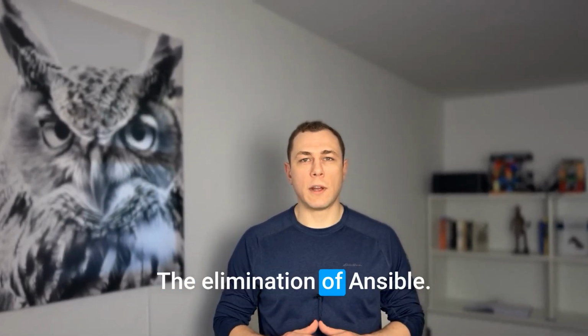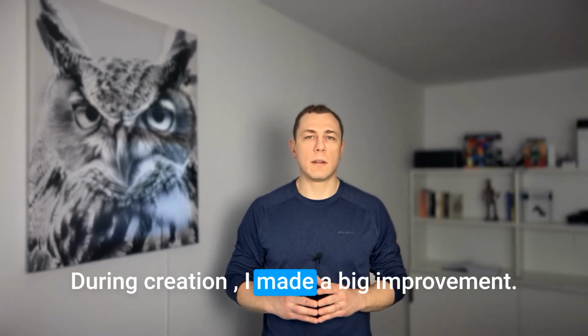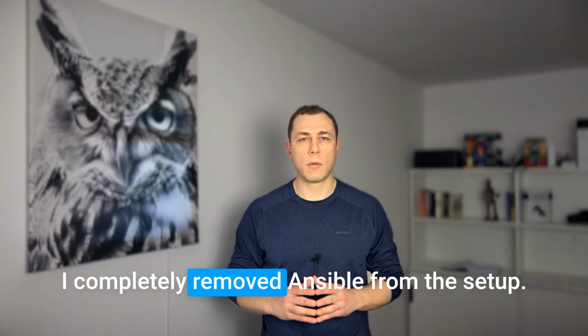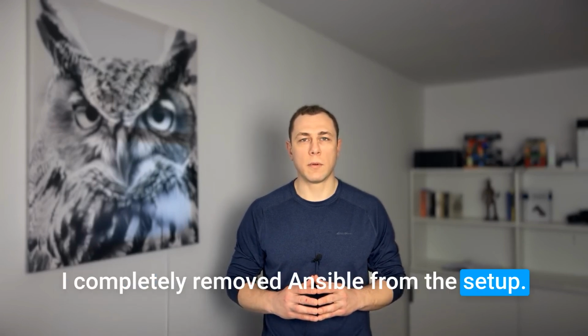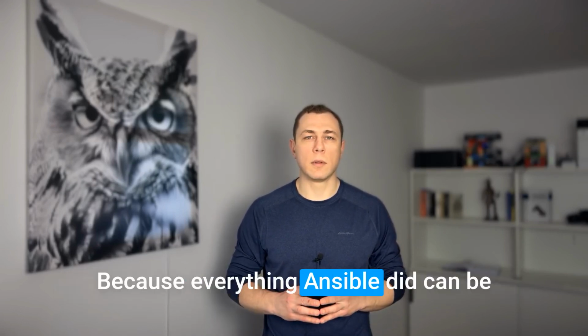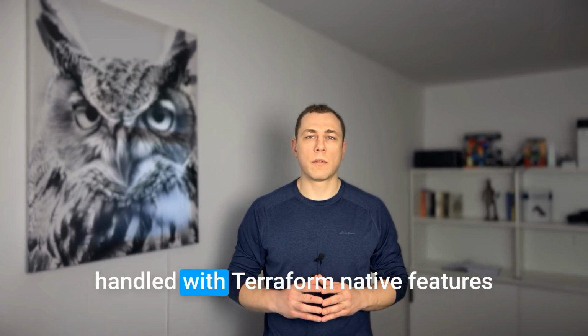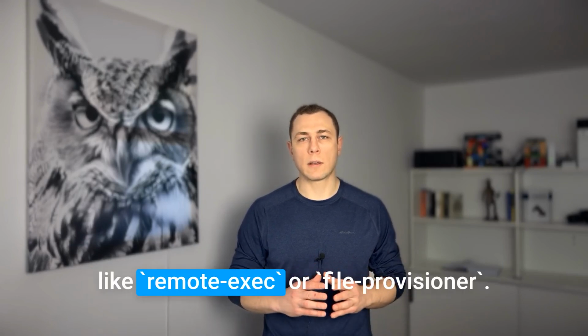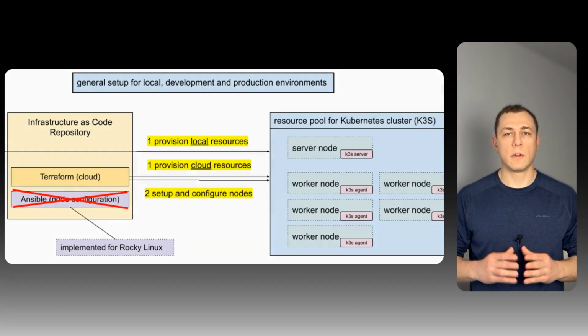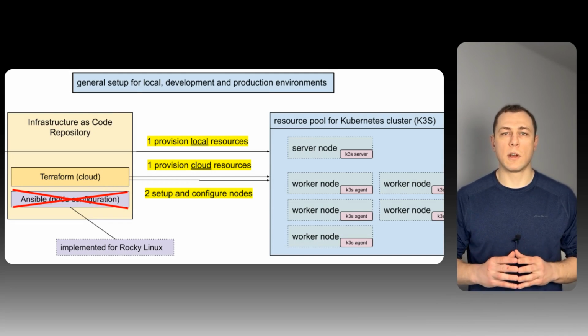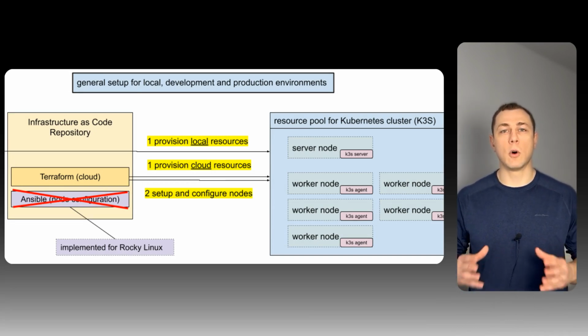The elimination of Ansible. During creation, I made a big improvement. I completely removed Ansible from the setup. Why? Because everything Ansible did can be handled with Terraform native features like remote-exec or the file provisioner. This change significantly increases automation, simplifies the workflow, and reduces the number of parts to worry about. One less tool to worry about is more speed for us.